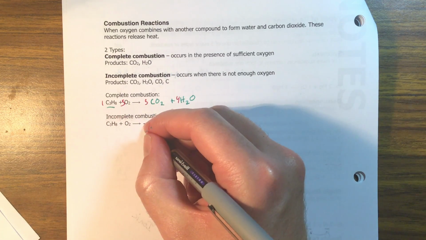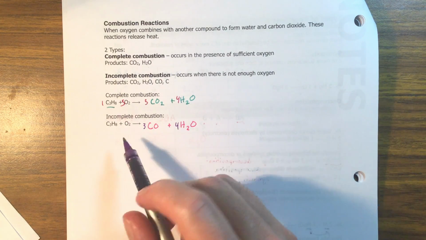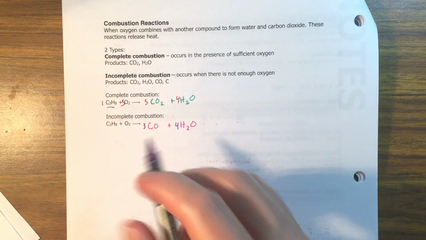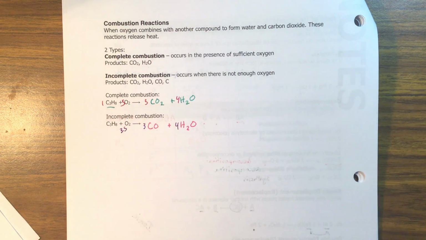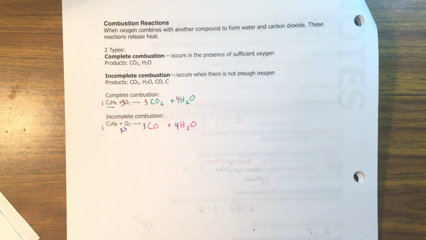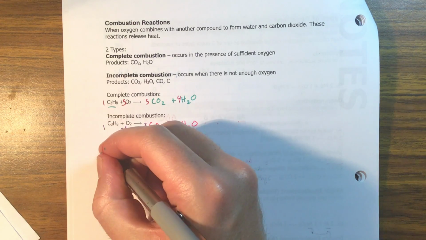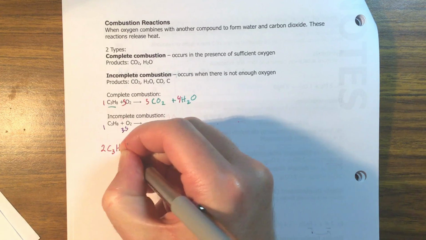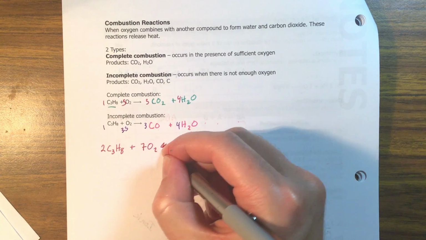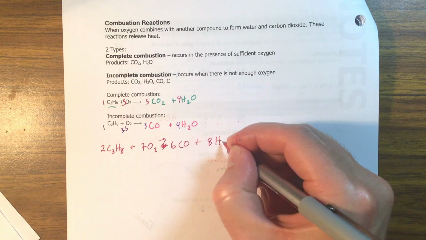3 C's, let's do 3 C's here. H's, same thing, 4. Now O's, look here, we've got 3 O's and 4 O's. We've got 7 O's. So we put 3.5 in here for O2. So 1, 3.5, 3, and 4. But we can't do 3.5. We can only do whole numbers. So this would be 2 C3H8s plus 7 O2s gives us 6 carbon monoxides and 8 H2Os.